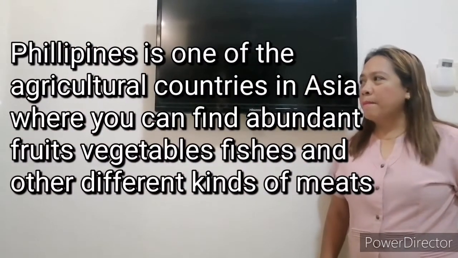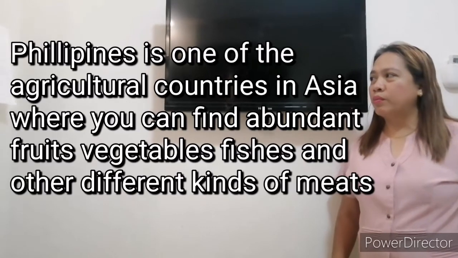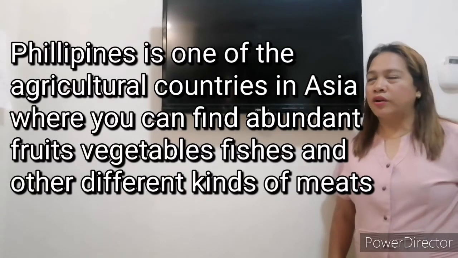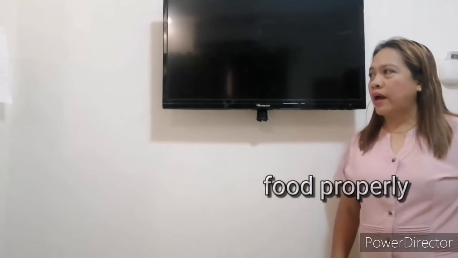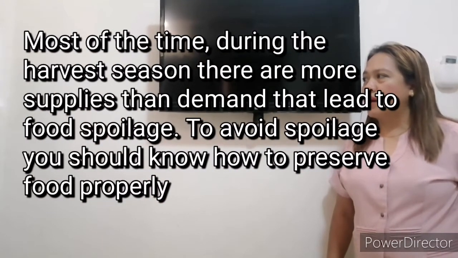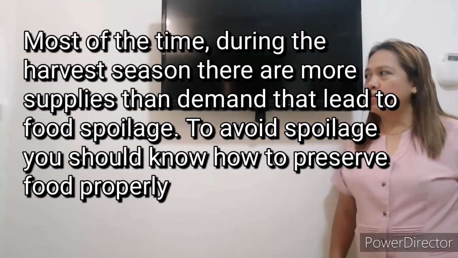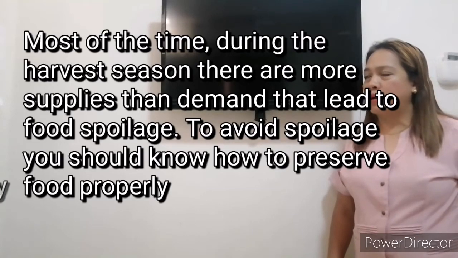Okay, let us read. The Philippines is one of the agricultural countries in Asia where you can find abundant fruits, vegetables, fishes, and other kinds of meats. Most of the time during the harvest season, there is more supply than demand, which leads to food spoilage. To avoid food spoilage, you should know how to preserve food properly. So we are going to discuss the different ways of preserving foods.